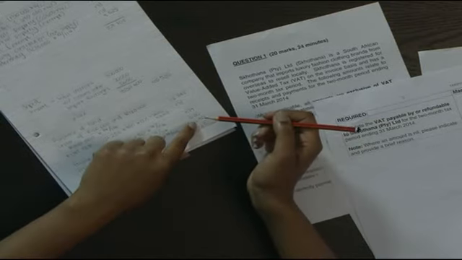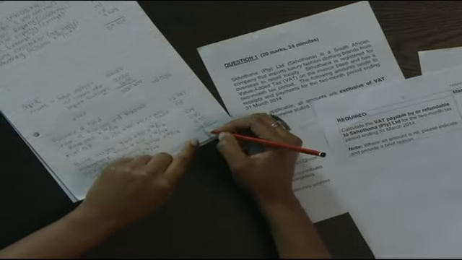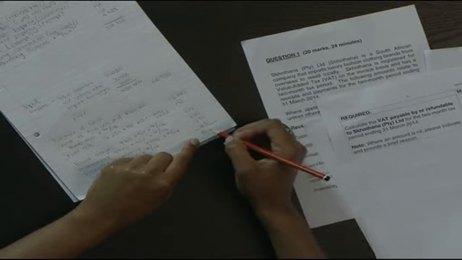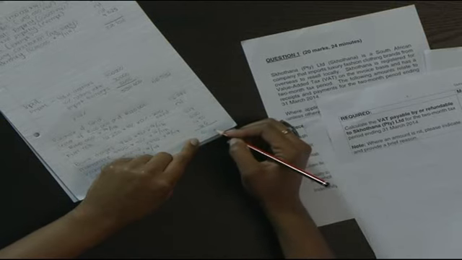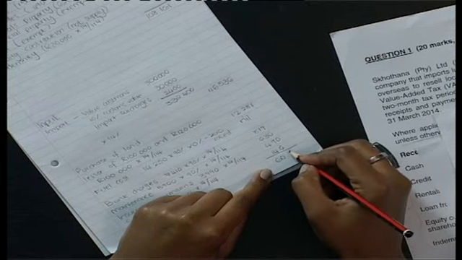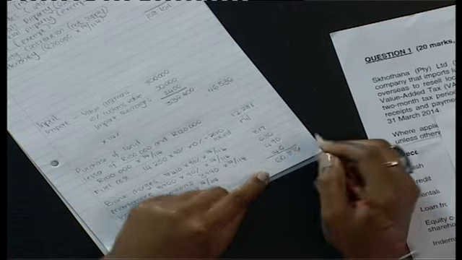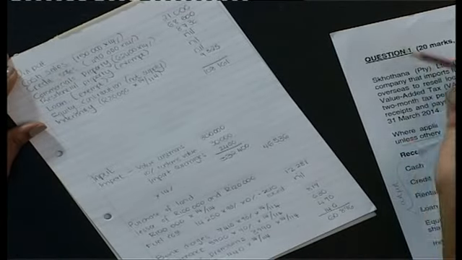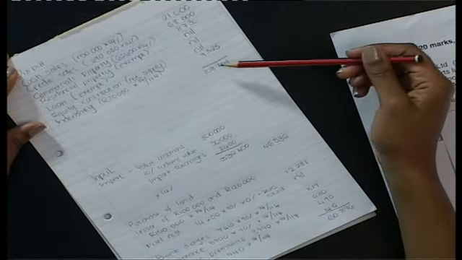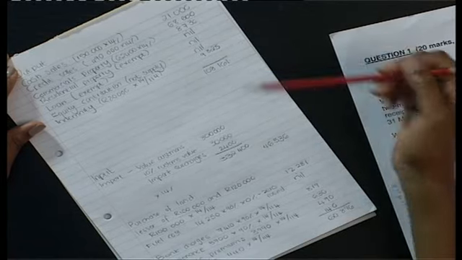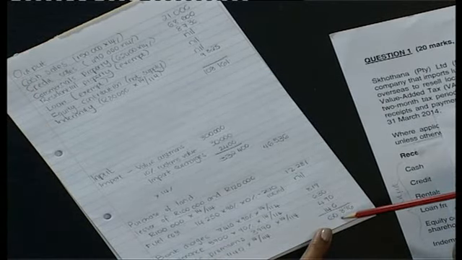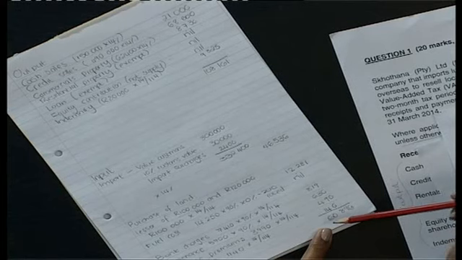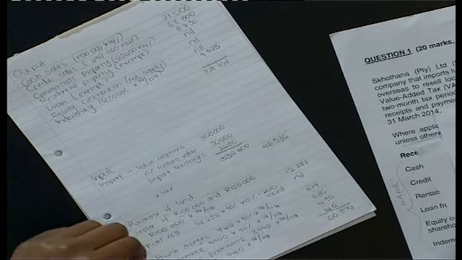And then you sum up all your inputs, which is 60,896. So if the total output is more than the input, that means the taxpayer needs to pay SARS.